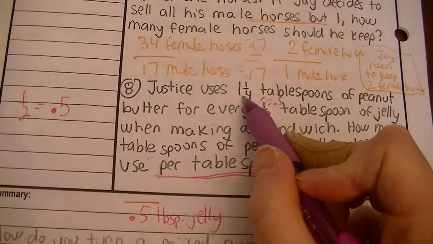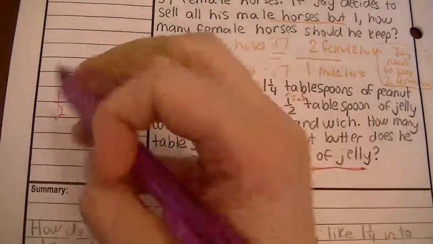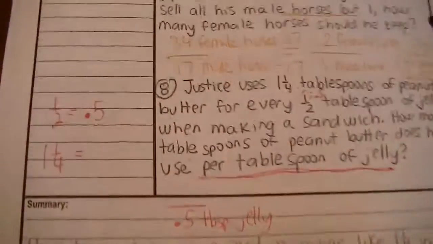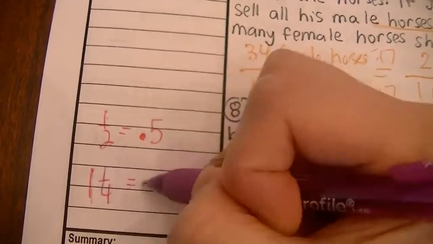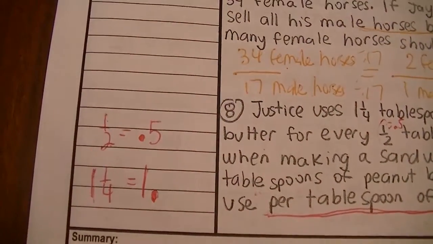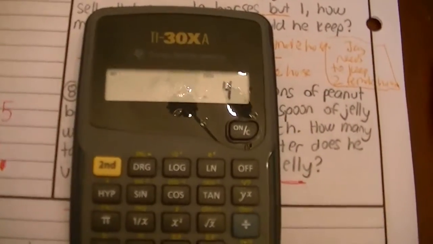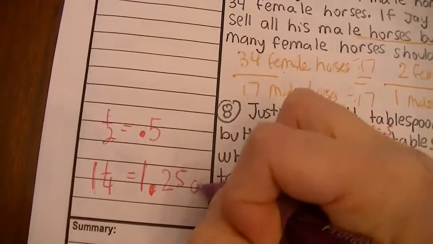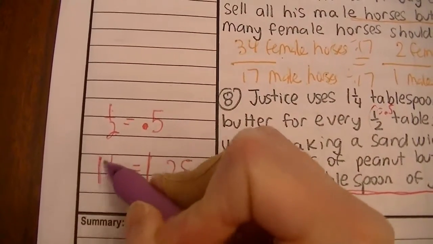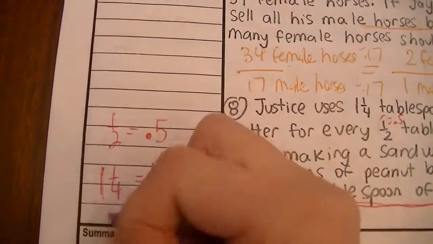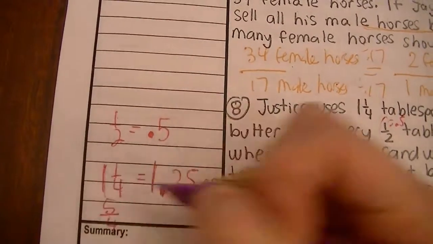Okay, and I see right here I have 1 1/4 tablespoons of peanut butter. So 1 1/4 as a decimal. I know that the whole number is 1, so I can put 1 right there, and for 1/4, 1 divided by 4 would give me the decimal equivalent, so I go 1 divided by 4, and I get 25/100ths. So I know it's 1 25/100ths. Or another way you can do it is converting this mixed number into an improper fraction by going 4 times 1 is 4, plus 1 more is 5, so 5/4 is equal to 1 1/4.